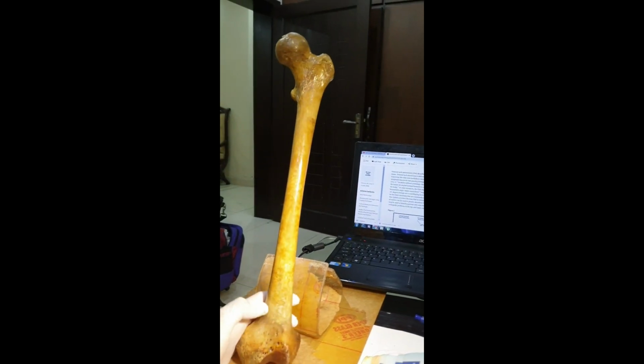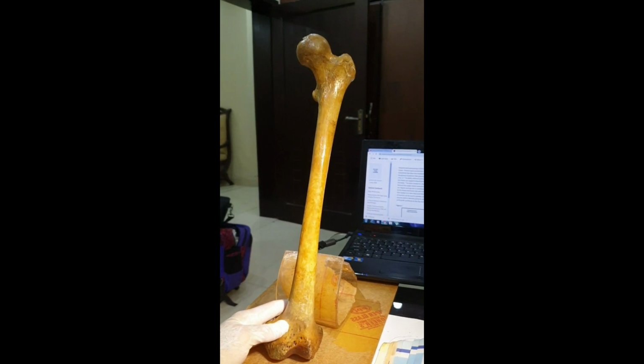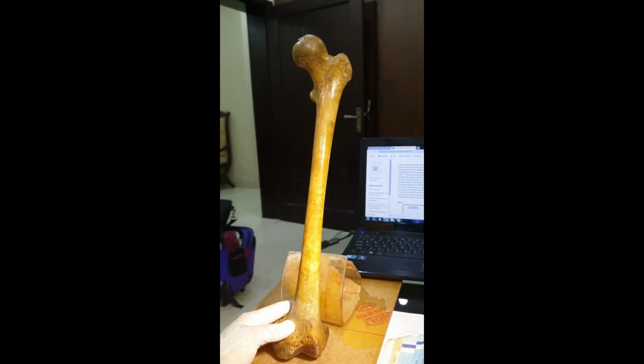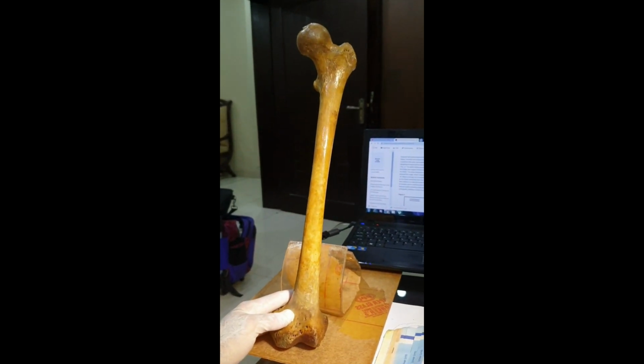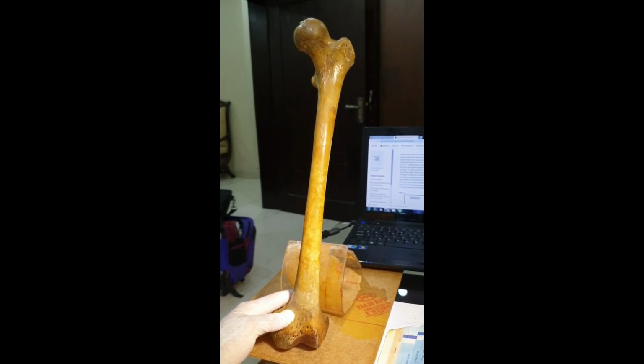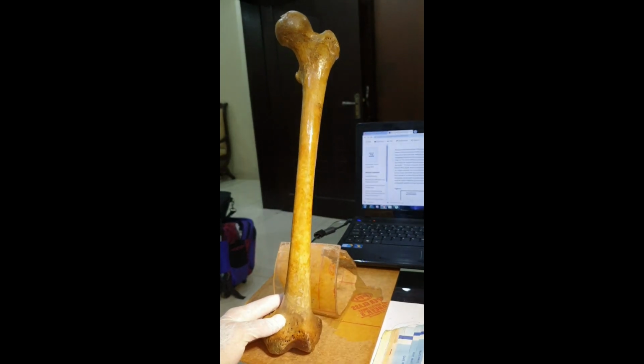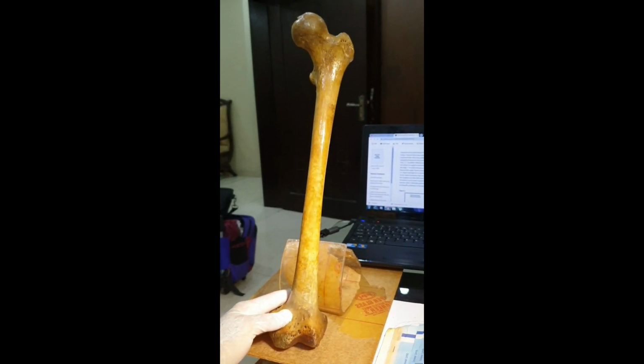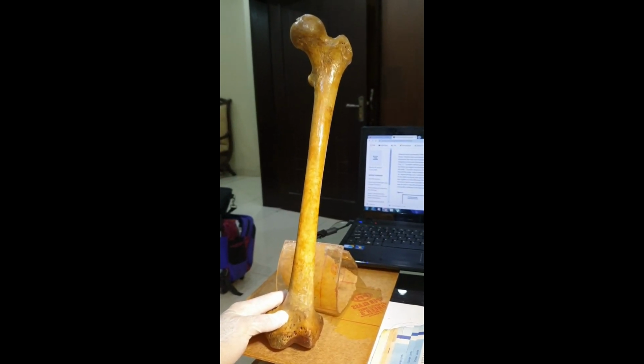Now once all these aspects are known to us, we can easily know this bone belongs to the left side, as the head is directed medially, the shaft is curved anteriorly, and the head also is lying superiorly.